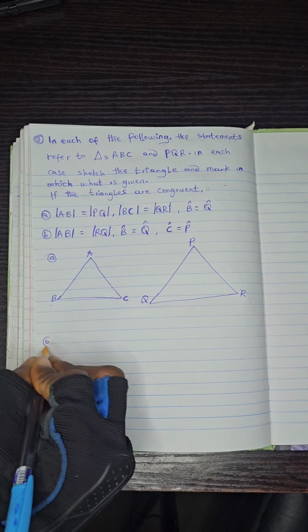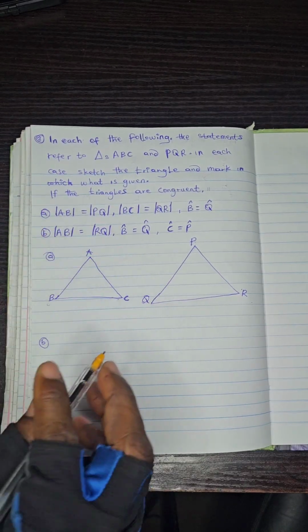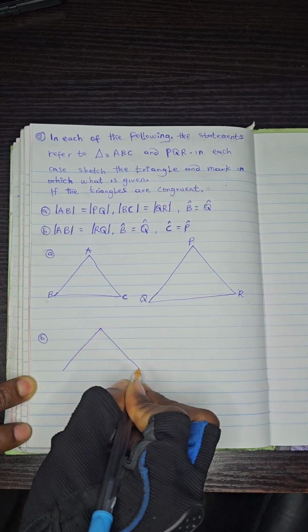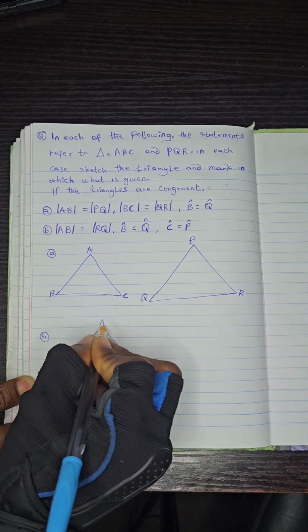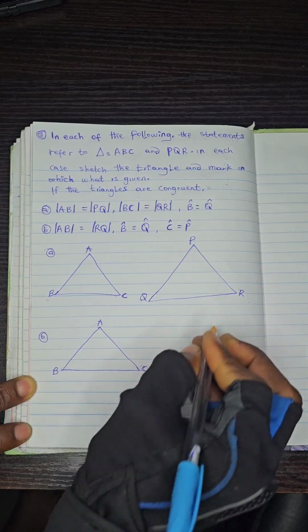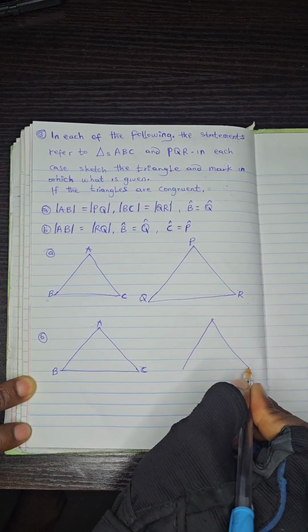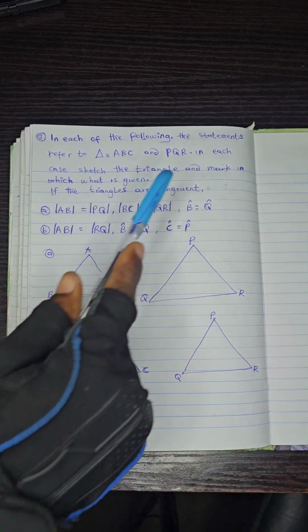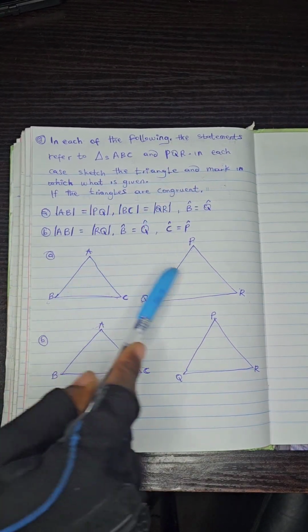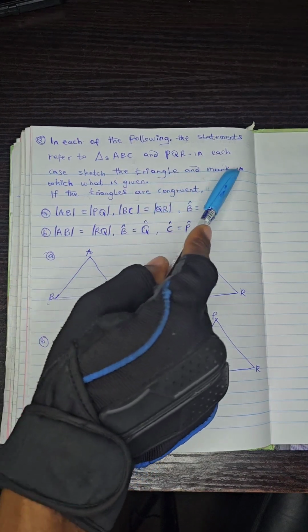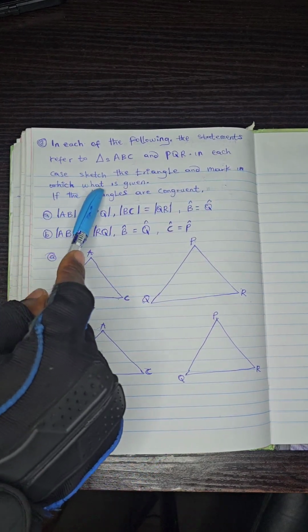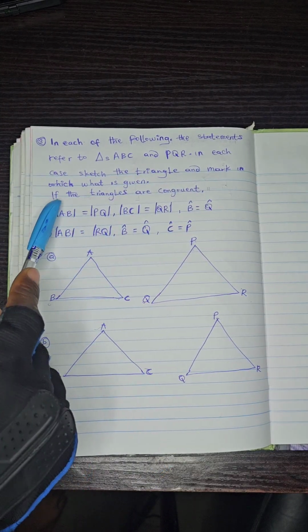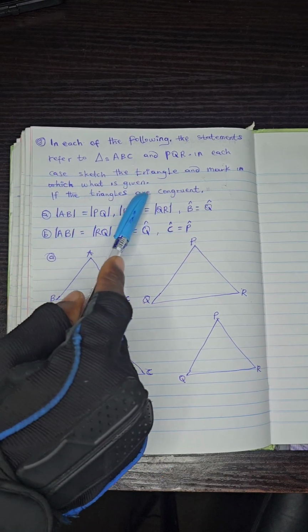Let's go for the B. We have so many examples, but I just want to treat A and B. You can solve the remaining ones by yourself. I have another A, B, C and P, Q, R. So in each case, sketch the triangle. We've already sketched them, and now mark in what is given. We are going to mark them in, and then know if the triangles are congruent.